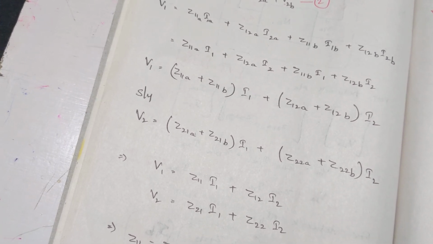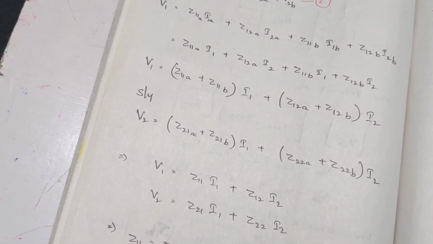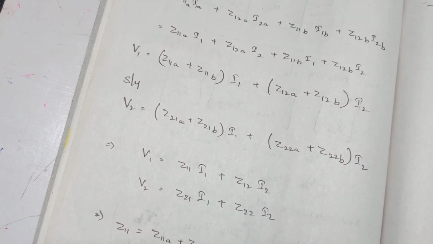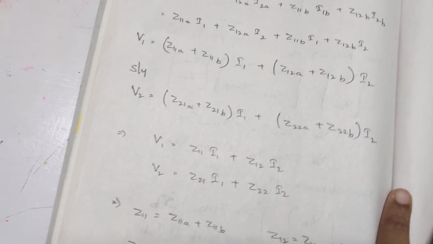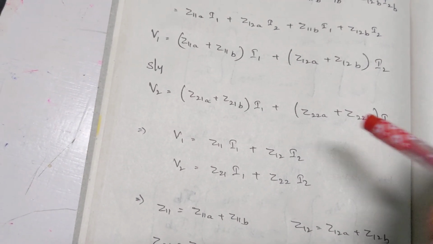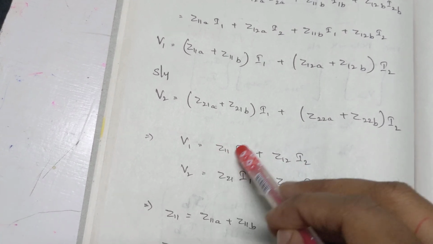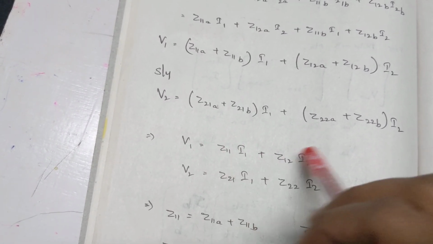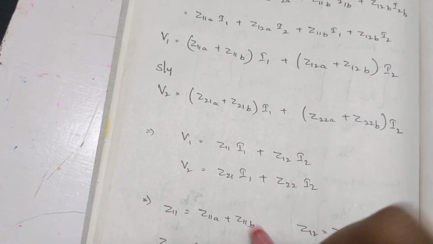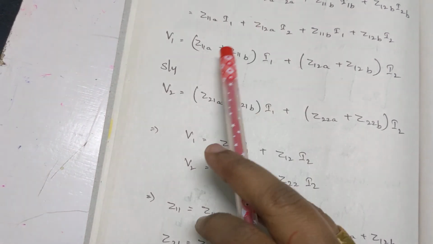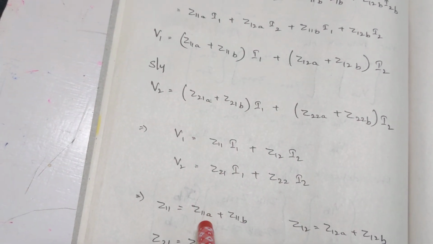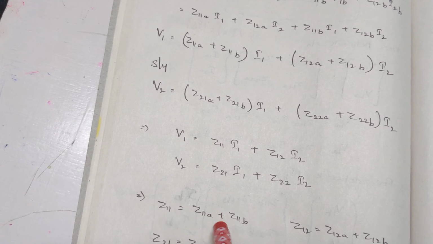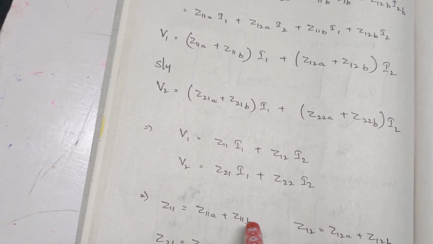So V equals Z into I. If I consider these standard Z parameters, this Z11 is nothing but your overall Z parameter. It is nothing but the summation of Z11A plus Z11B.